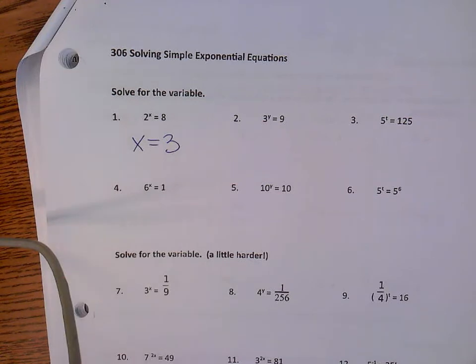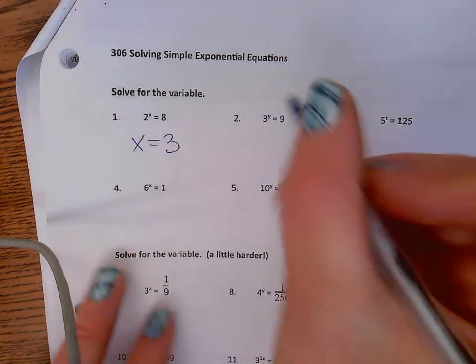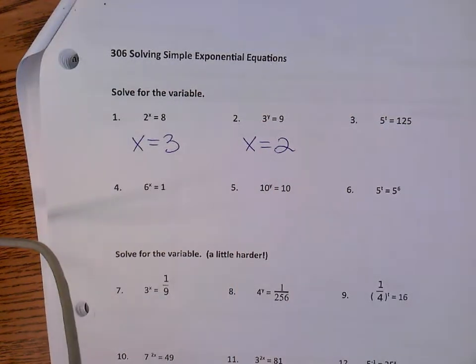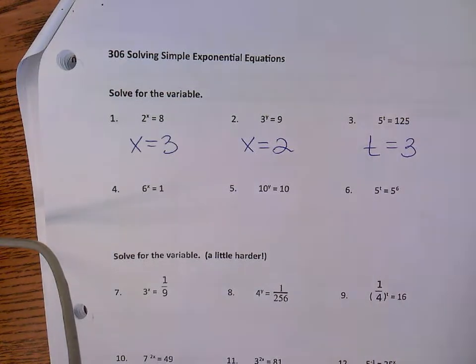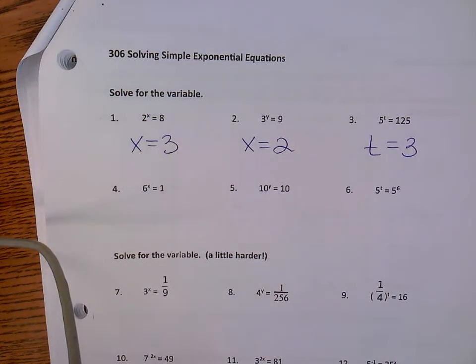3 to what power gives me 9? So X equals 2. What about 5 to what power gives me 125? So t has to be 3. So this is like a mental math workout. What about number 4? 6 to what power gives me 1?